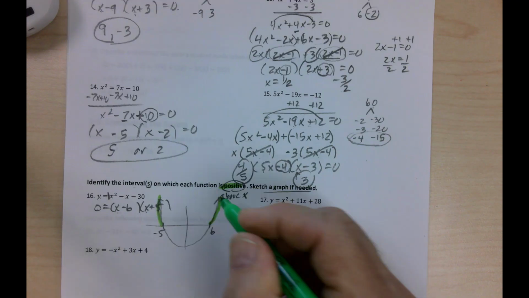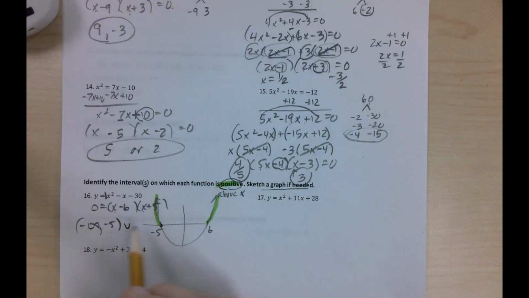So where is this positive? So what are those two intervals? This one would be negative infinity all the way to negative 5, parentheses, because that point right there is not included, and then from 6 all the way to positive infinity. To the right, it's above.